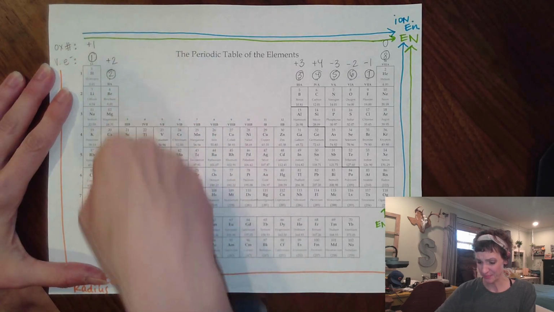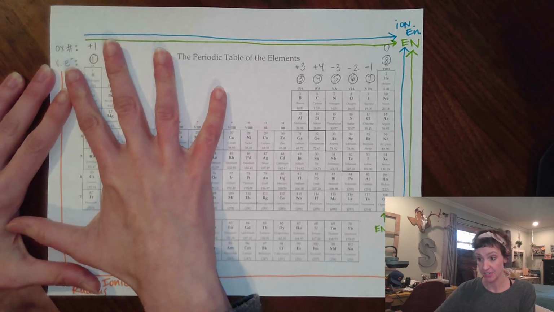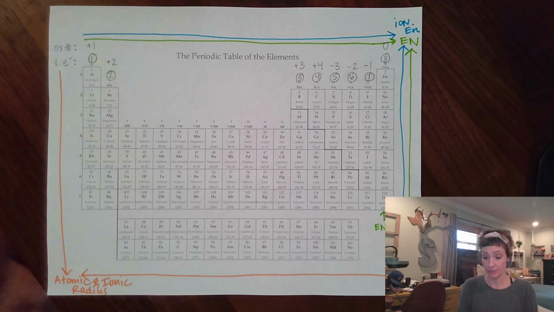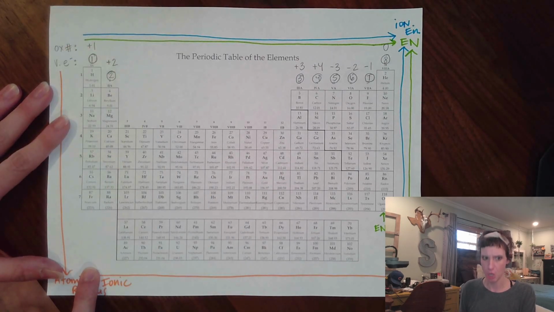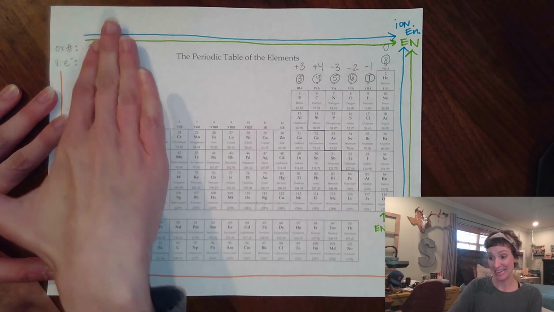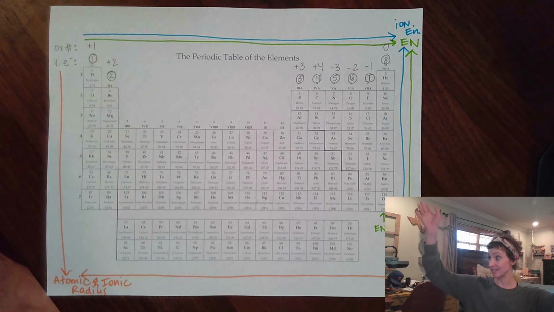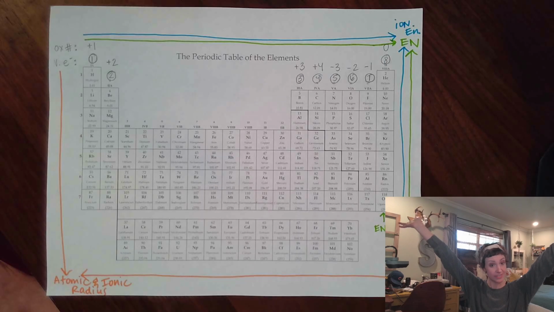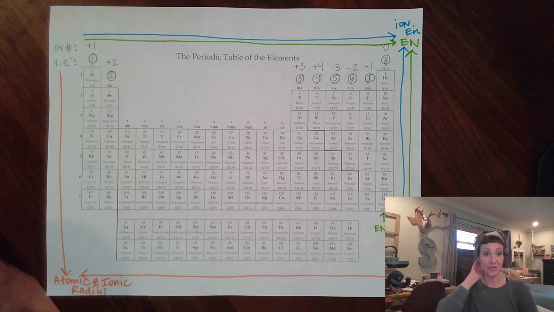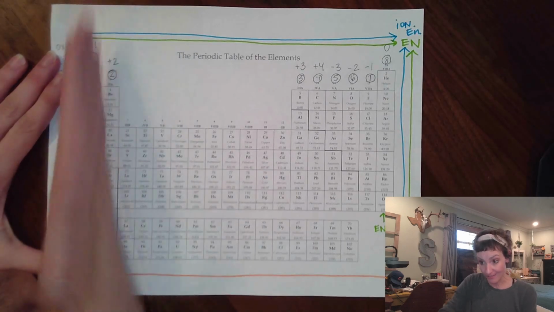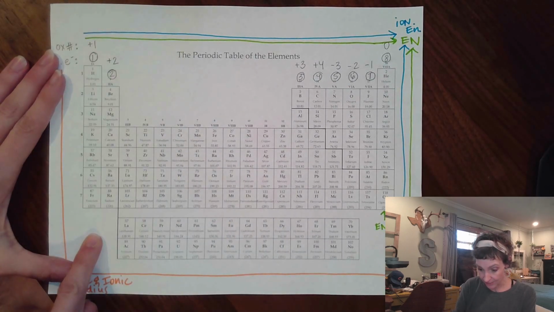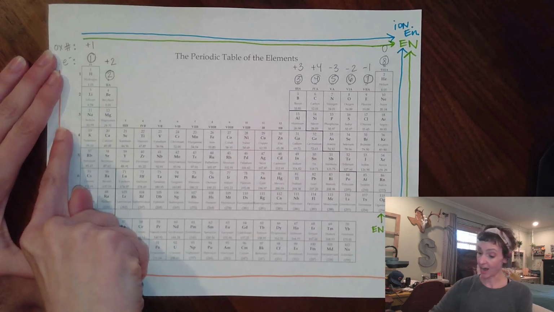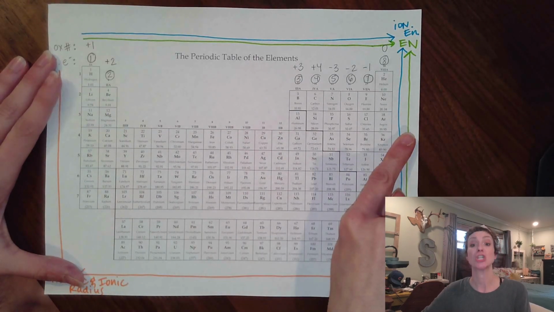Going down a group, all of these trends are due to adding energy levels. Adding energy levels makes the atom bigger. So that's your increasing atomic and ionic radius. And adding energy levels also makes it real easy to remove electrons. So decreased ionization energy, and it makes you not want one anymore because it's so far from the nucleus. So decreased electronegativity. So all of these are adding energy levels. All of these are increasing nuclear charge.